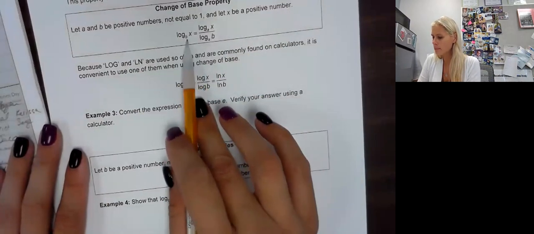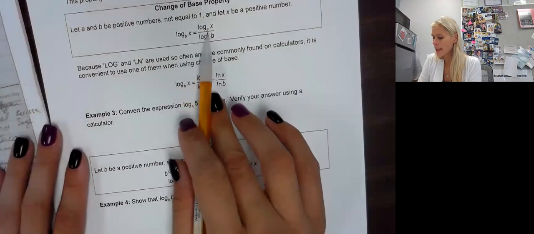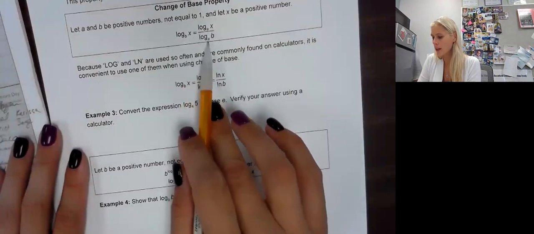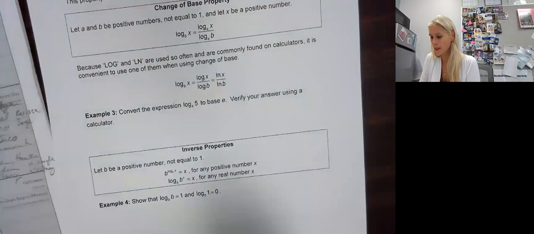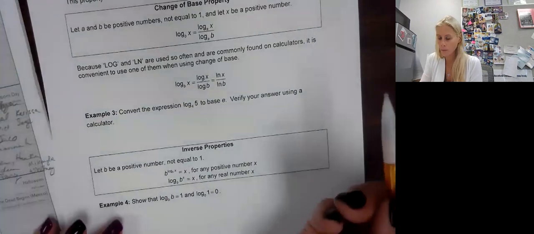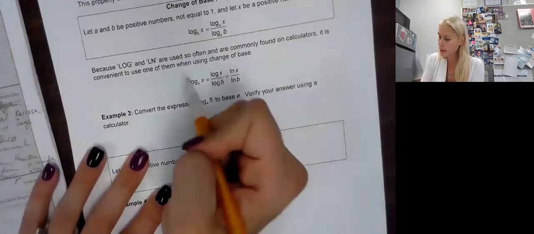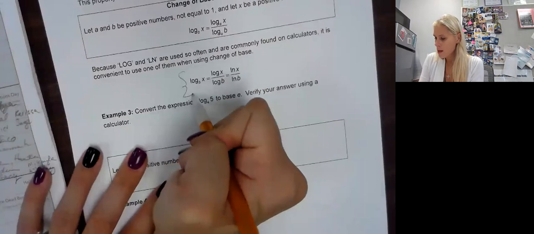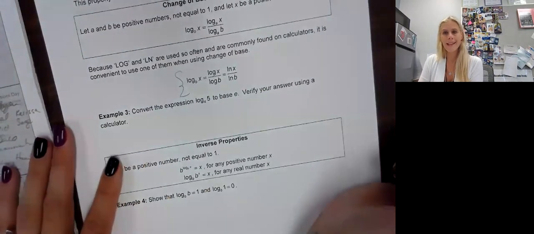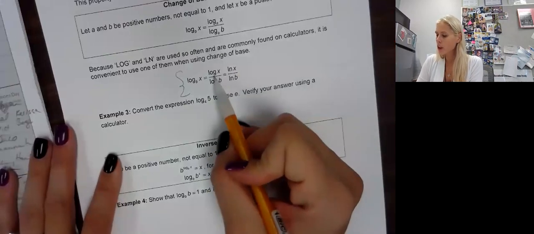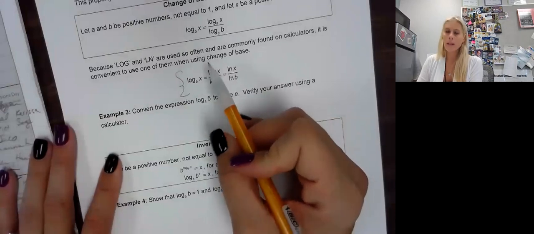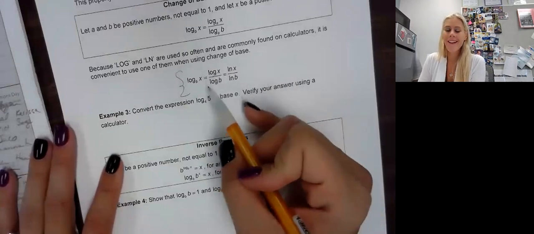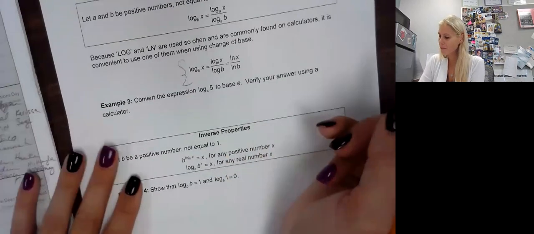So log base b of x equals log base a of x all over log base a of b. Okay, that gets a little bit tricky, right? But really, what this is going to help us with is right here. If we get any base that is not 10, we can change it into base 10 by saying log x all over log b, okay?